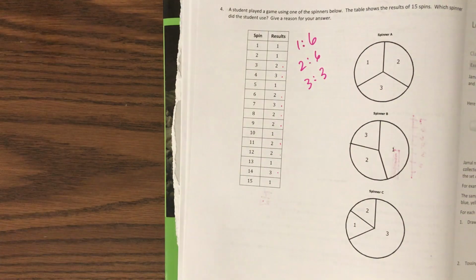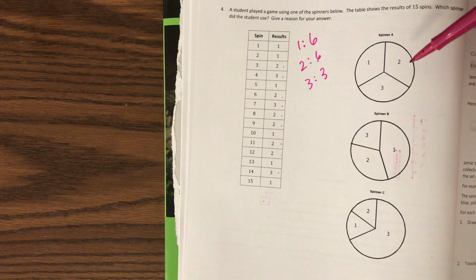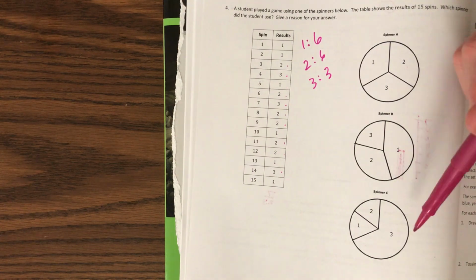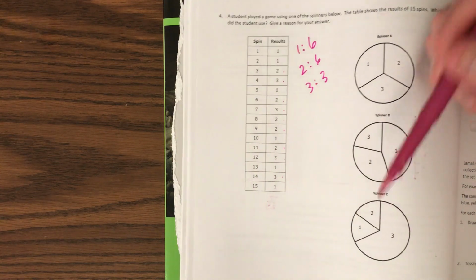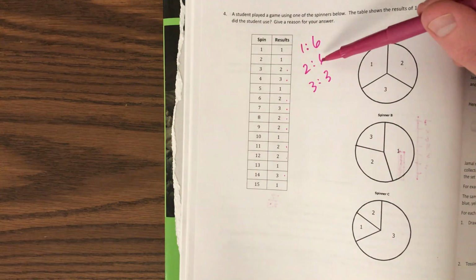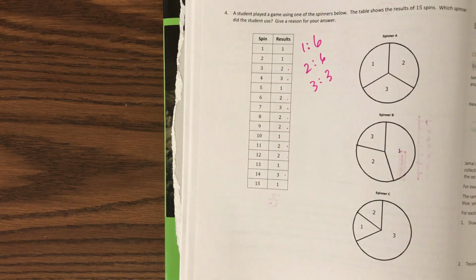Did it necessarily have to come from that spinner? No. You could have got this data from this spinner, and it wouldn't be very likely, but you could have got this data from this spinner. But if we're being realistic, most likely this data came from spinner B. All right.